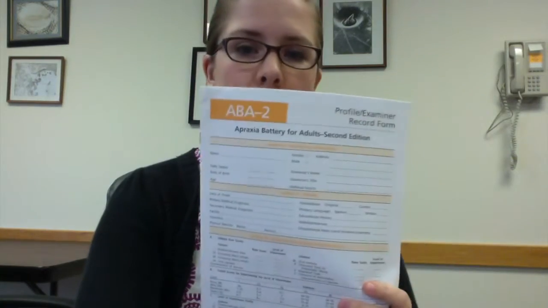The ABA-2 consists of the examiner's manual here, a profile examiner record form, and a picture book. The assessment contains 6 subtests. Subtest 1 is diadochokinetic rate. Subtest 2 is increasing word length. Subtest 3 is limb and oral apraxia. Subtest 4 is latency time and utterance time for polysyllabic words. Subtest 5 is repeated trials. Subtest 6 is inventory of articulation characteristics of apraxia.